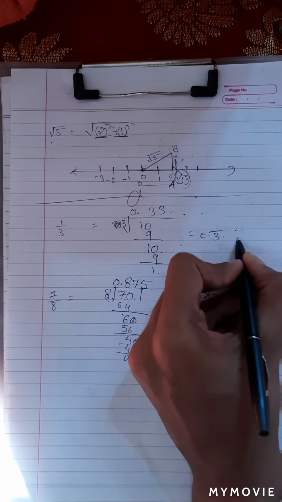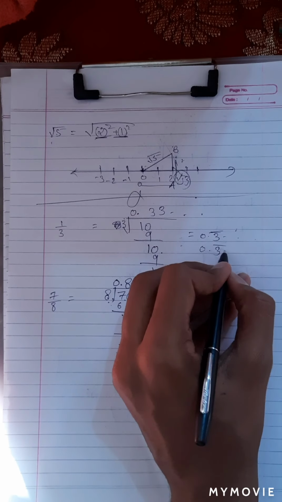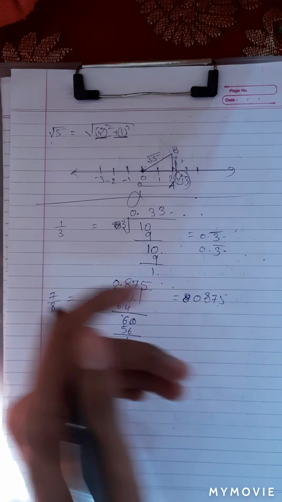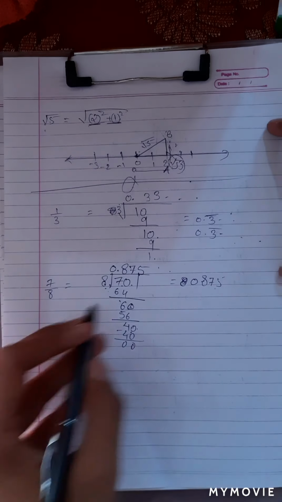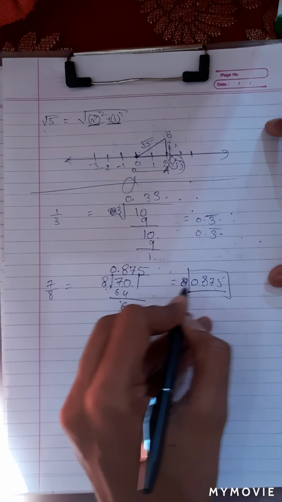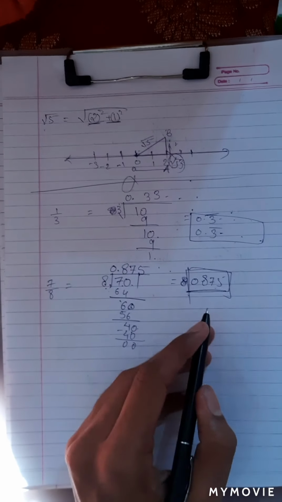So the bar represents that many numbers. If a bar is placed above any number, it means that the number is repeating many times and will never end. So like this, now I'm going to tell you about two types of number. This is a non-terminating decimal expansion, and this is the terminating decimal expansion.